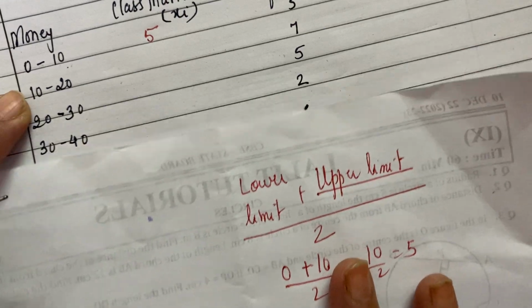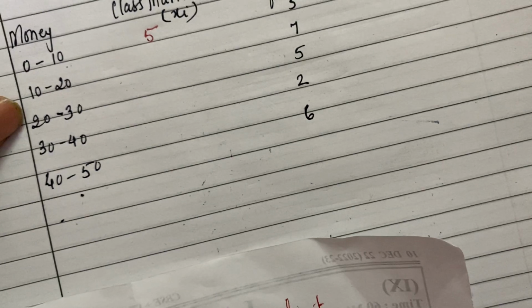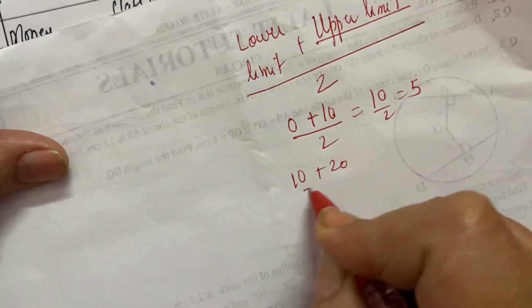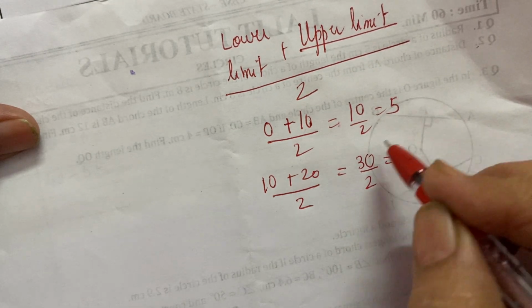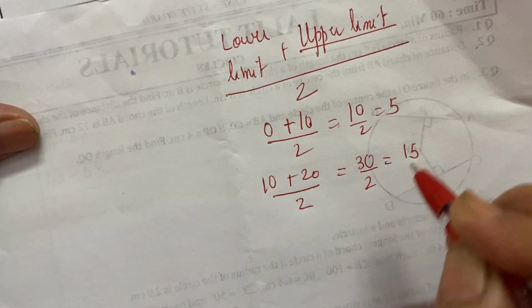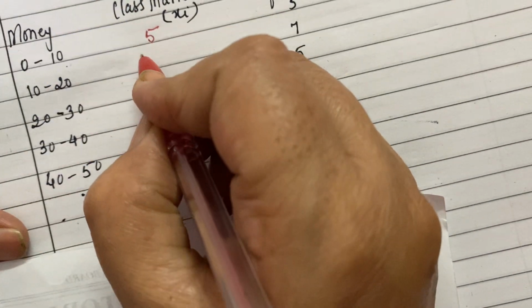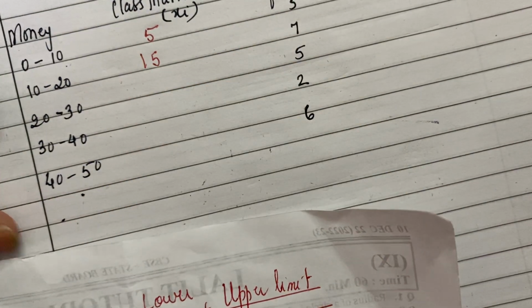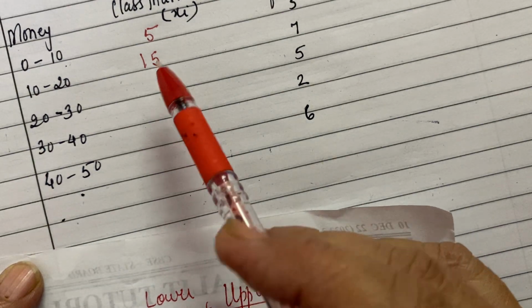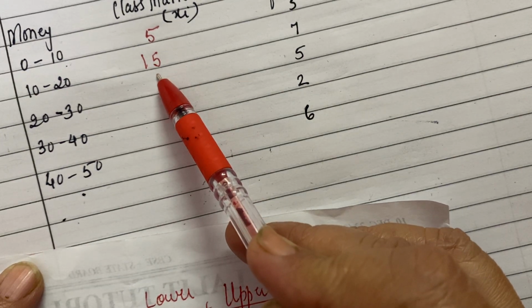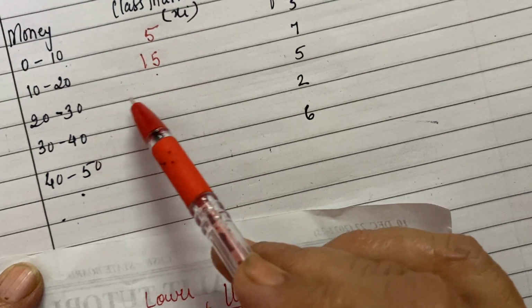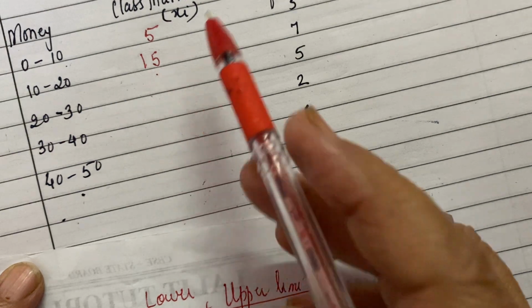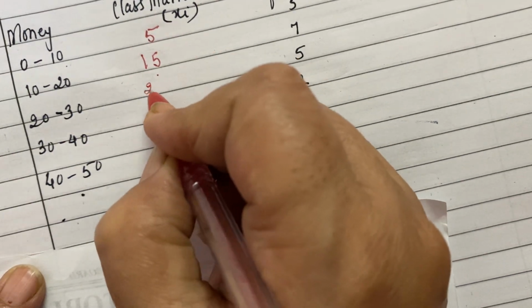Now take the next class. Lower limit is 10 and upper limit is 20. So 10 plus 20 upon 2, that will give you how much? 30 upon 2. That is equal to how much? 15 2s is 30. So your next class mark will be 15. Getting that? Now from this 15 minus 5, how much is the difference? 10. Just add 10 in this 15. You will get the class mark of the third one. That will give you, if you add 10, that gives you 25.